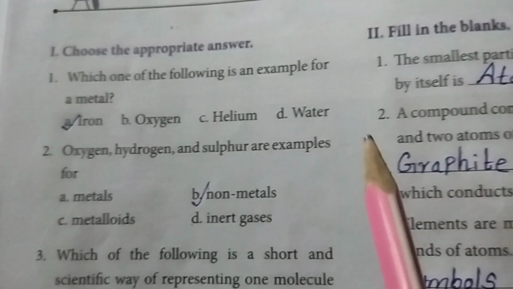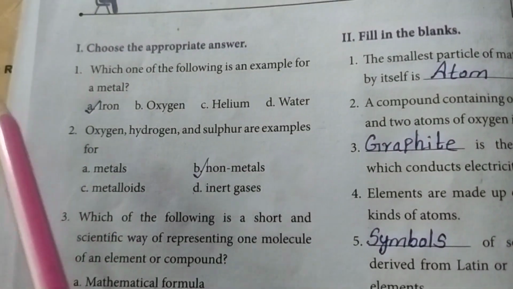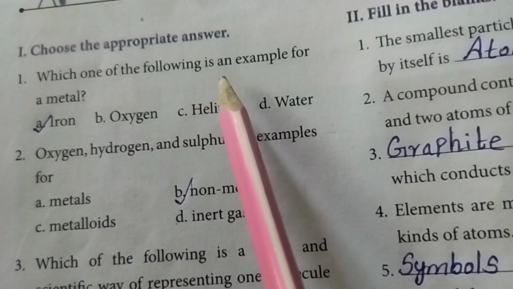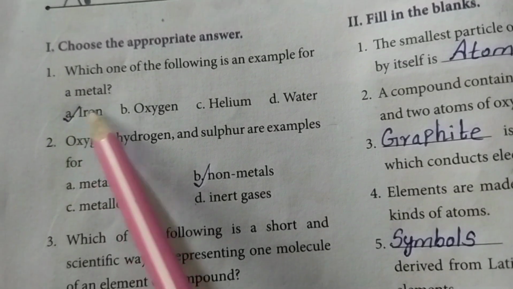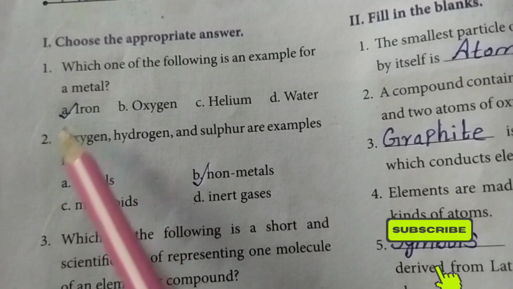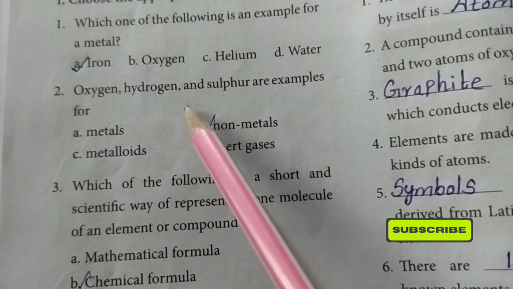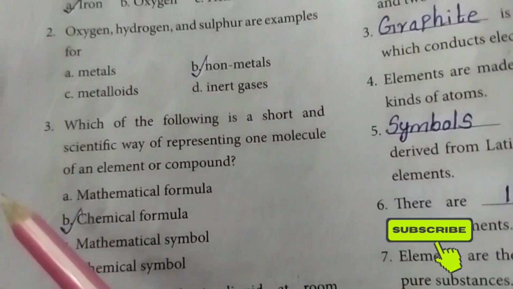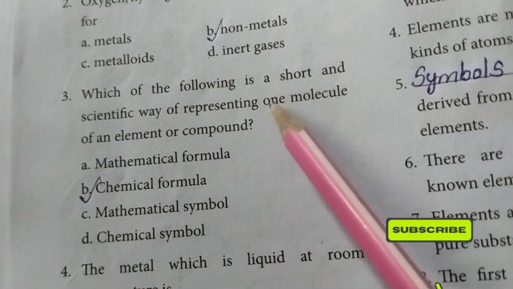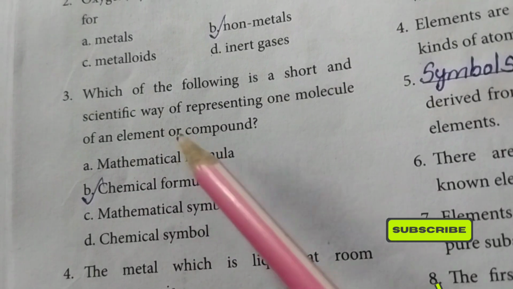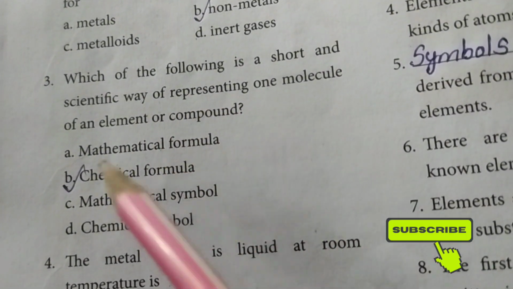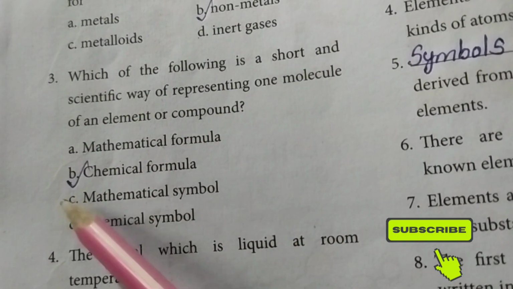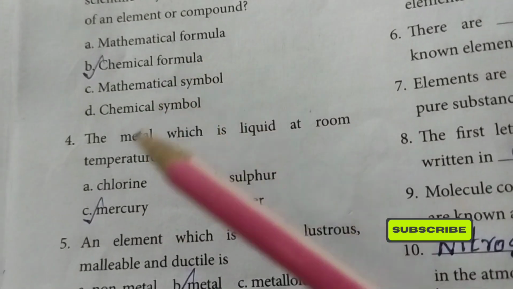First Roman letter. Choose the appropriate answers. First one. Which one of the following is an example for a metal? Option A, answer iron. Second one, oxygen, hydrogen and sulfur are examples for option B, non-metals. Third one, which of the following is a short and scientific way of representing one molecule of an element or a compound? Option B, answer chemical formula.